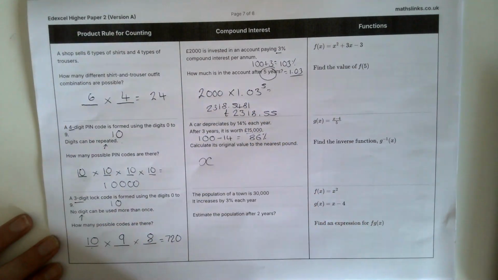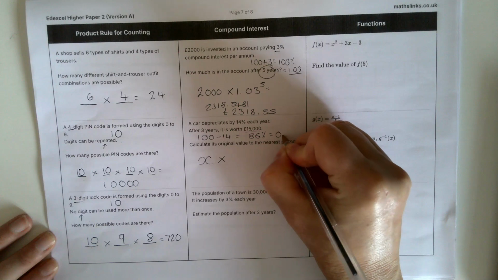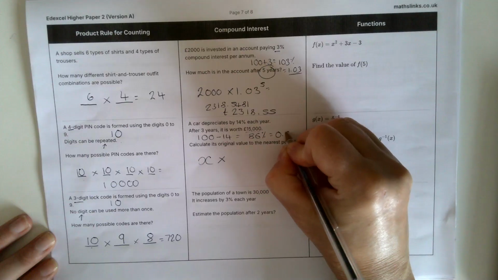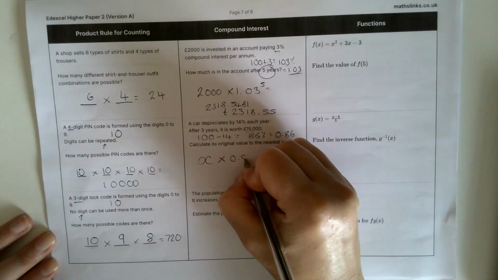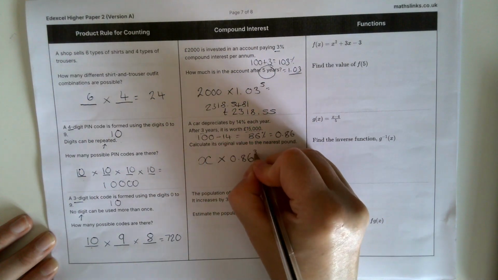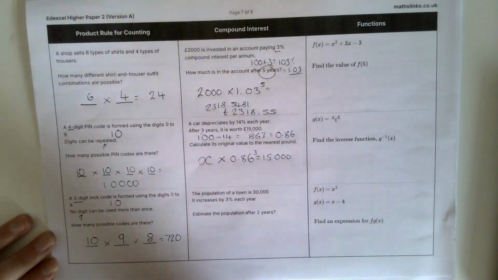We don't know the original, so I'm just going to put an x in its place for now. When we depreciate, we take off the percentage from 100 and turn that into a single multiplier. So that's times 0.86, and it's over 3 years, so the power of 3, and we know that's going to give us an amount now of 15,000.